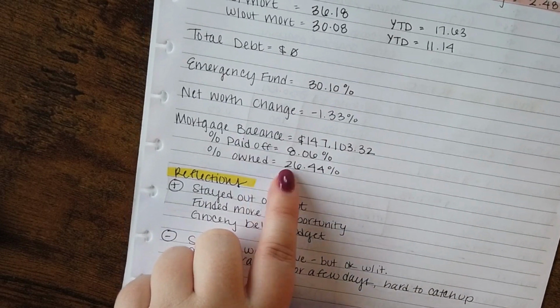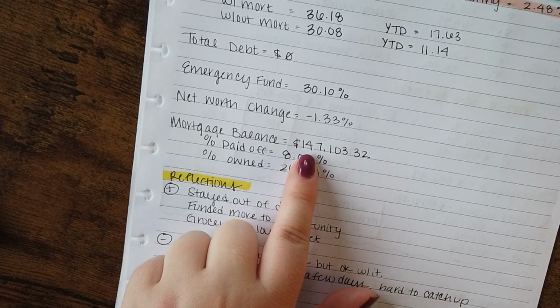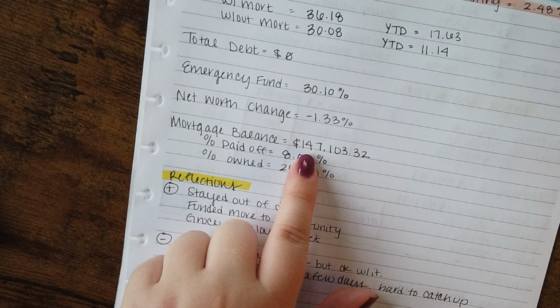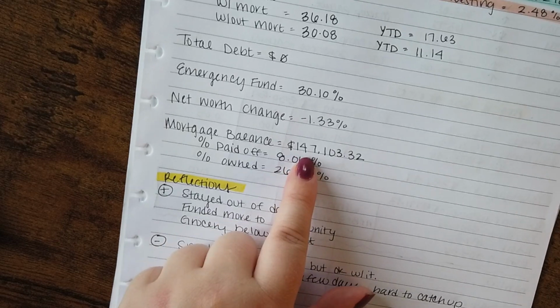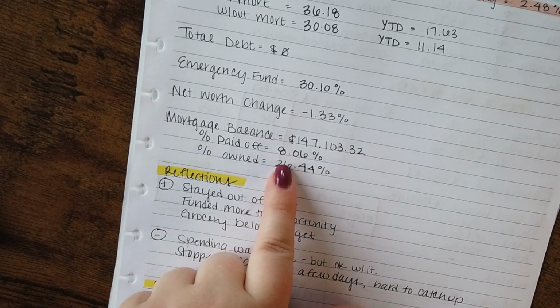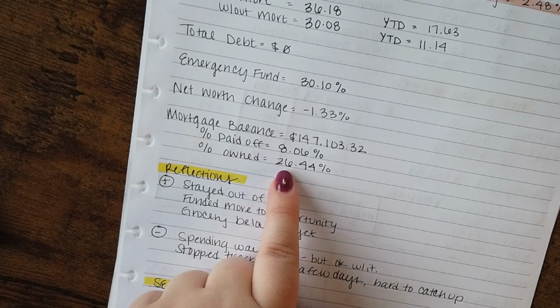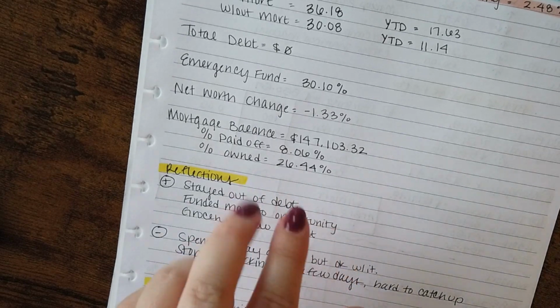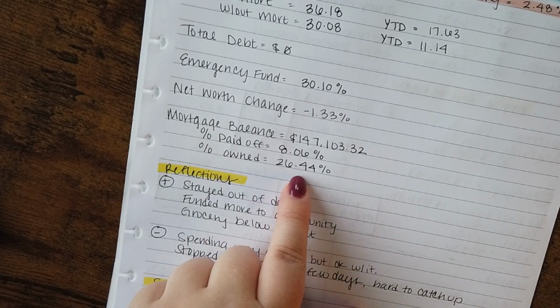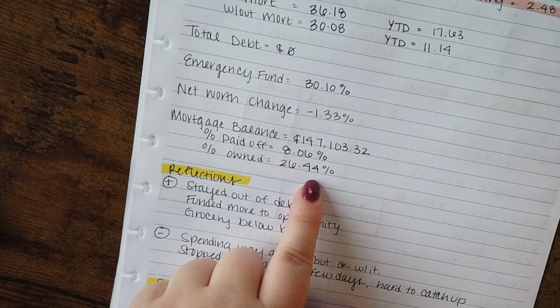Here I have my mortgage balance. So $147,103.32. For reference, my original mortgage was $160,000. I closed on my house in May of 2018. So the percentage paid off, I've paid off 8.06%. And then the percent owned, and I just take my purchase price, not necessarily the value, is 26.44%. So that's cool. I own over a quarter of my home.